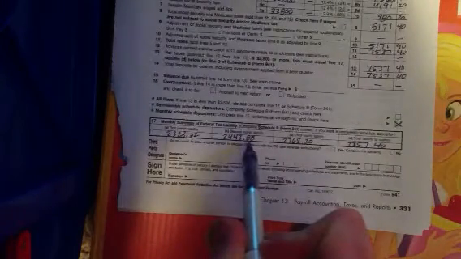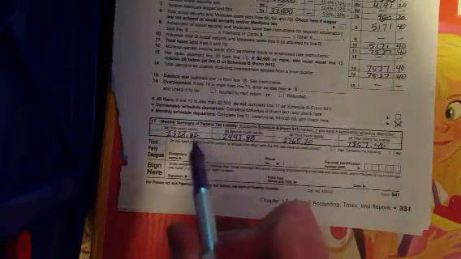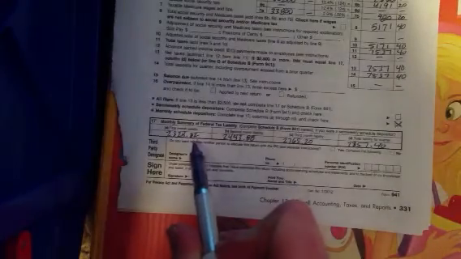Those three numbers should add up to $7,537.40. You can check my math there.